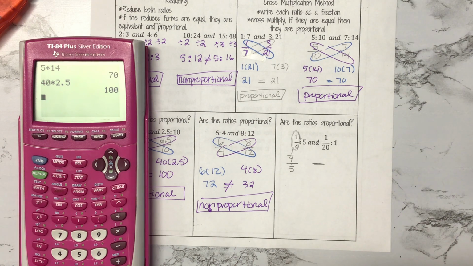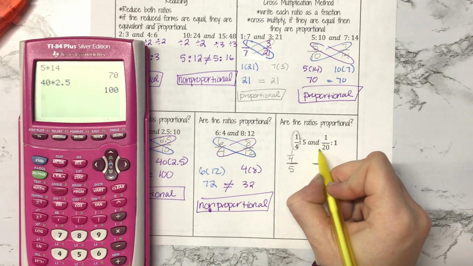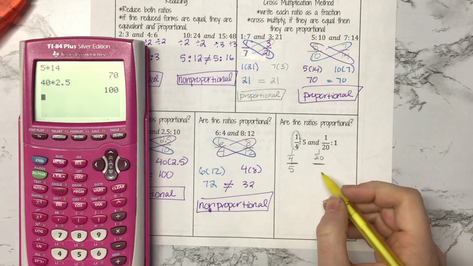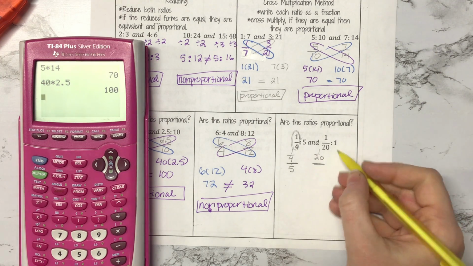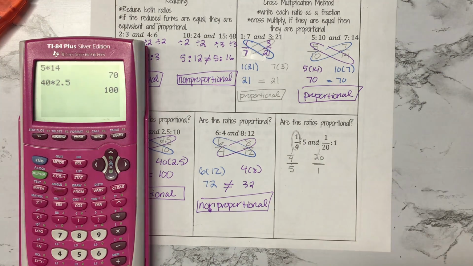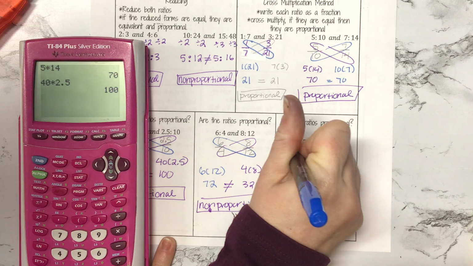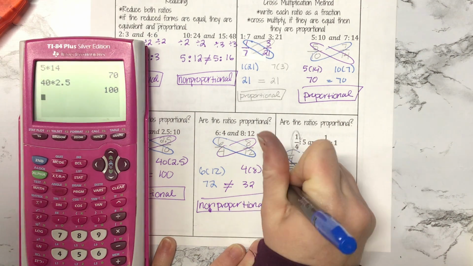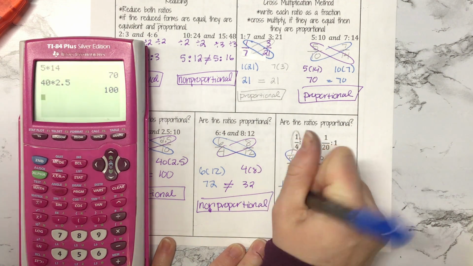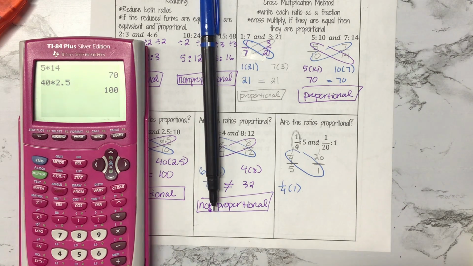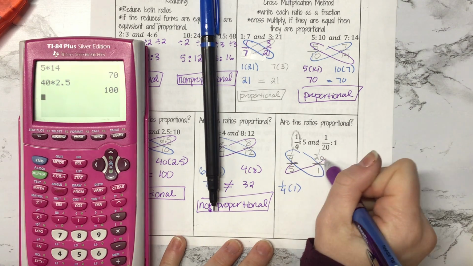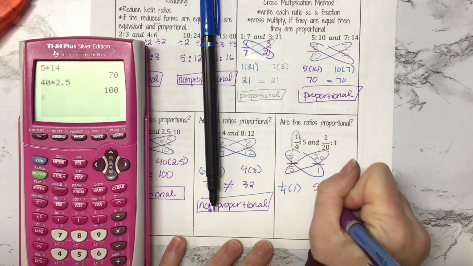Then same thing: 1/20 goes on top of the fraction, and then 1 goes on the bottom of the fraction. So we have some fractions within fractions. Looks a little scary, I know, but it's going to be okay. You got it. So I'm going to do 1/4 times 1. Cross multiply, and 5 times 1/20.